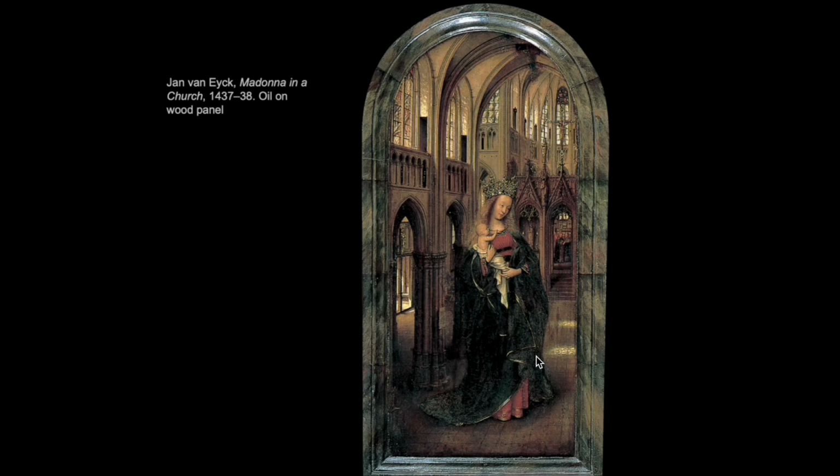So Mary is shown to be this giant force within this painting, much bigger than she should be in real life, totally out of proportion. And this was painted in the 1400s, 1437 or 38.